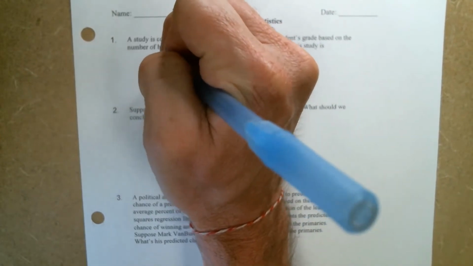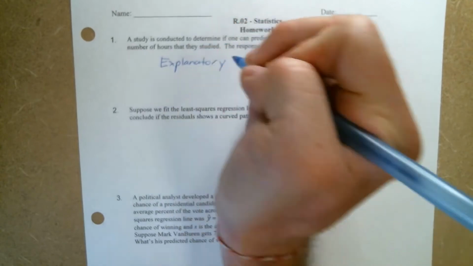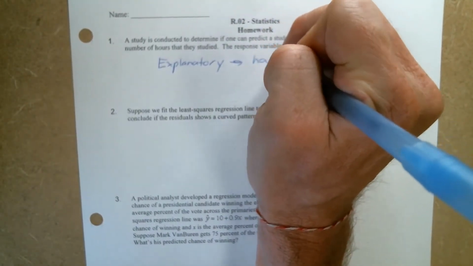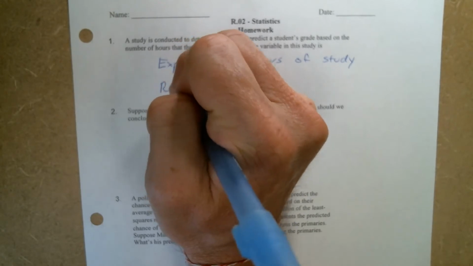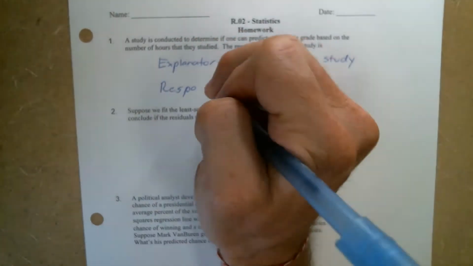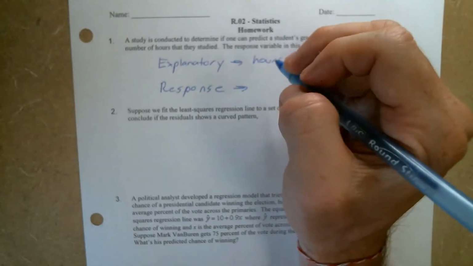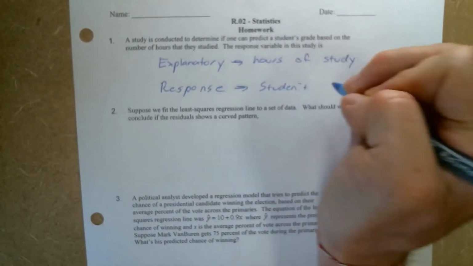So the explanatory variable in this case would be hours of study. And then we're using that to hopefully understand how a student's grade responds to that variable. So our response variable is going to be the student's grade.